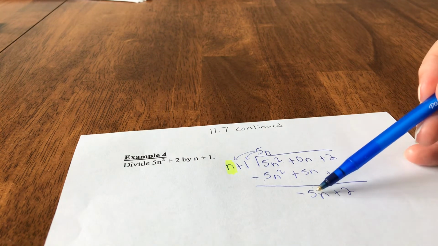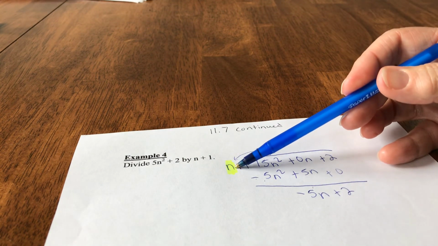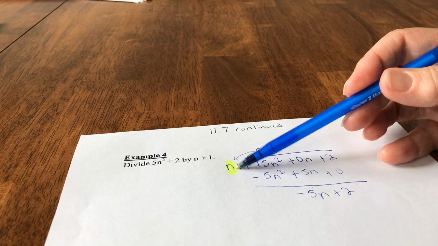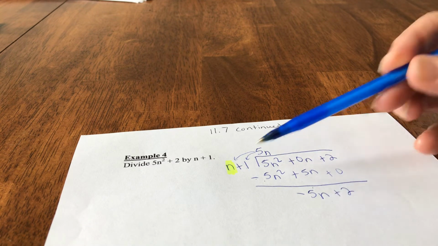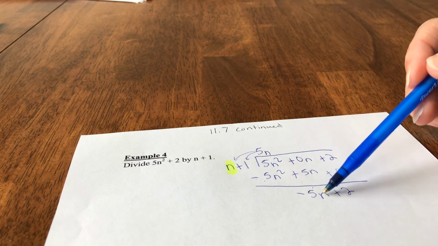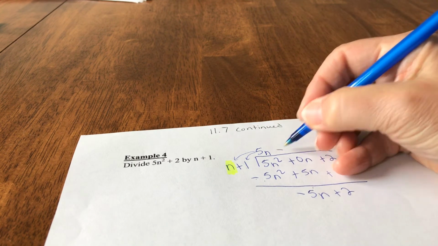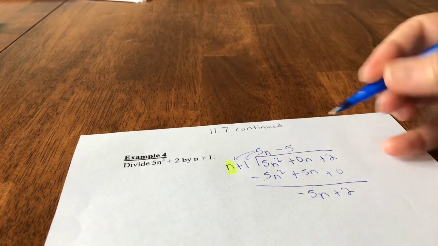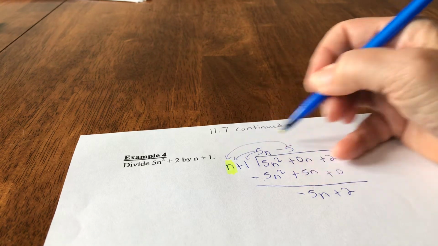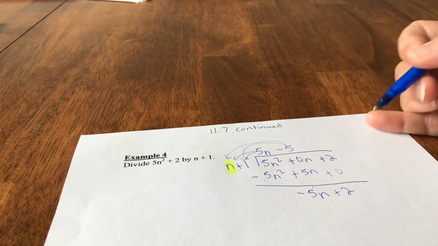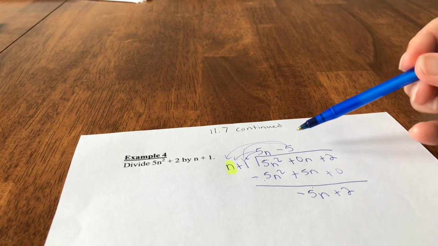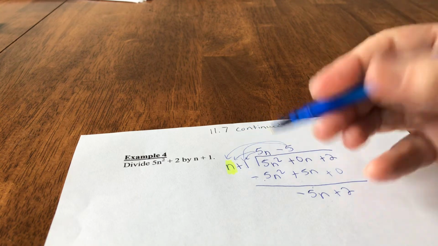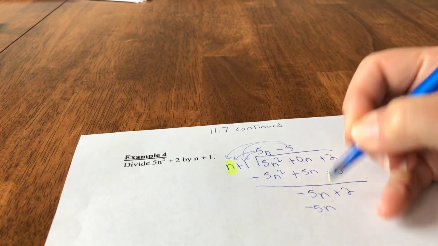Okay, back out. n times what makes negative 5n? So n times what to give you this negative 5n? That will be a negative 5. You're going to multiply it by each of those two terms. You don't have to draw the arrows in your work, I'm just explaining this. So negative 5 times n, negative 5n.